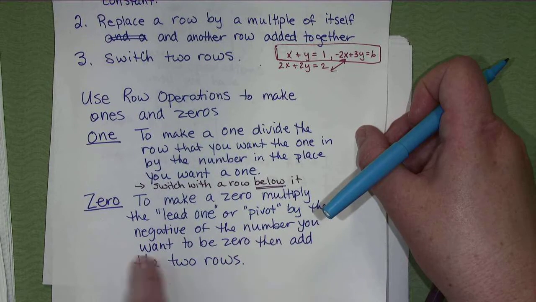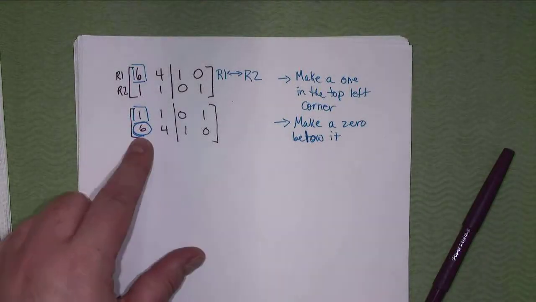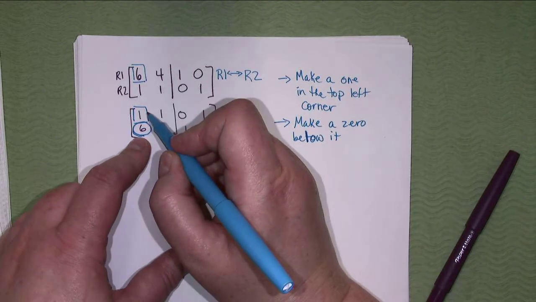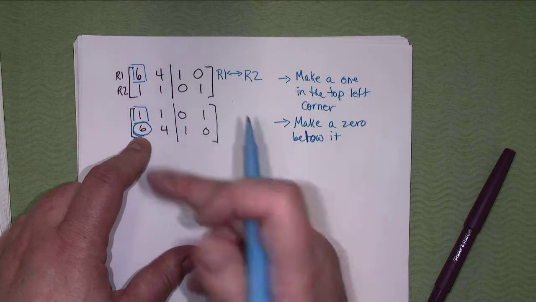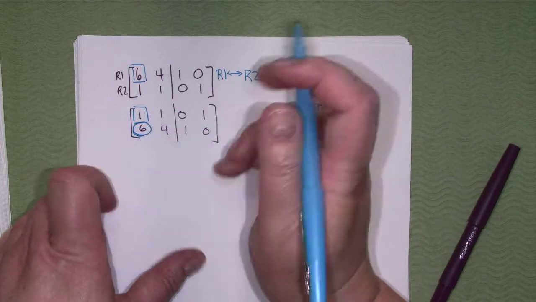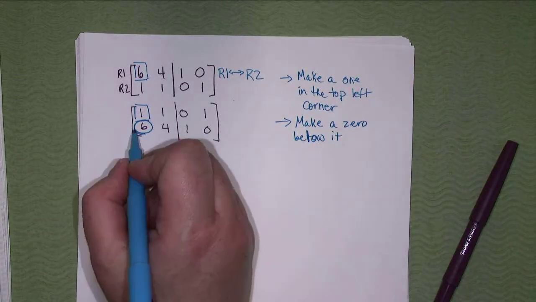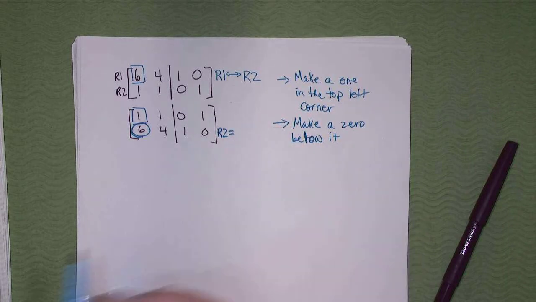Okay, so let's look at what I mean by that. I want this 6 to be a 0. So I multiply the lead 1, which is right here in the square, by negative 6. The negative of the number you want to get rid of. So if that were a negative 6 and then I add them together, won't that make a 0? Okay. So this is where we're going to write the step. Right here beside row 2, because we're changing row 2. Okay? So this step goes right beside row 2.